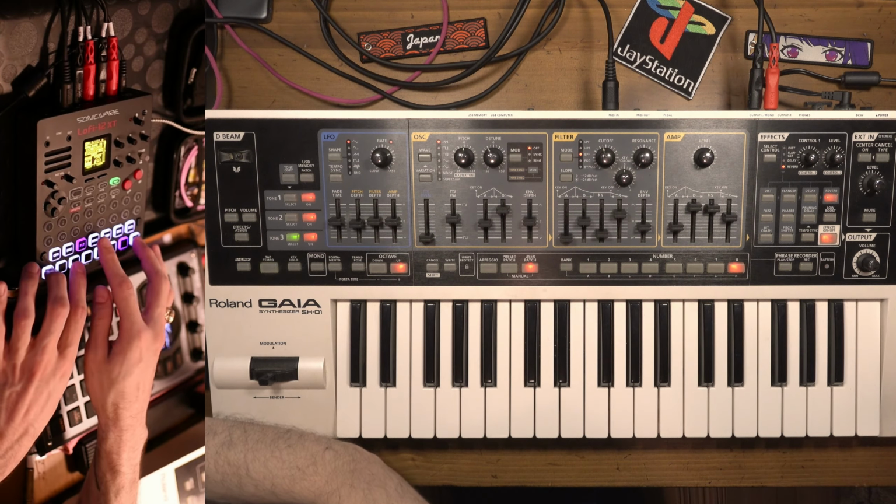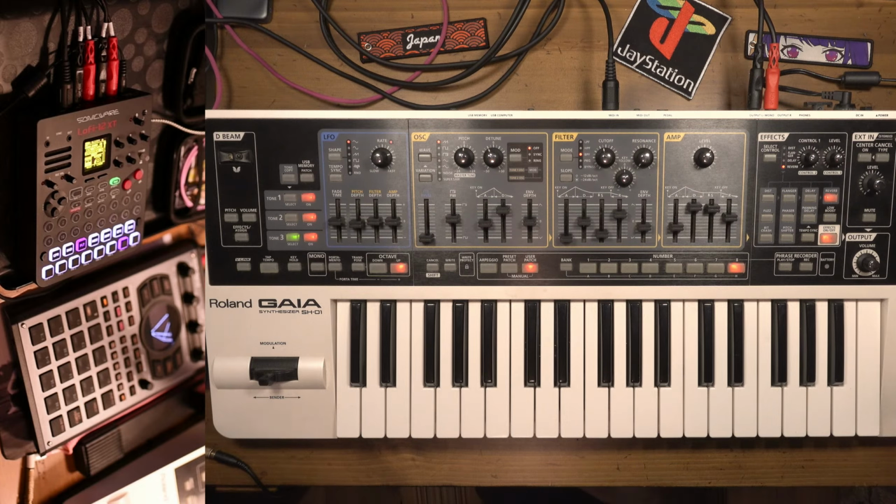So that's the thing about scale mode though, is it doesn't take you all the way. You gotta have at least some skills to be able to play the right notes, even if they're all in the same scale. That's the tough part.